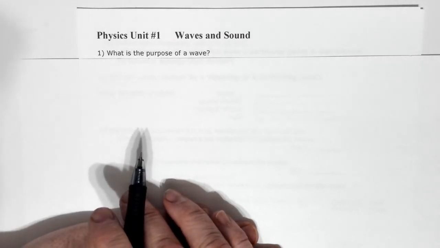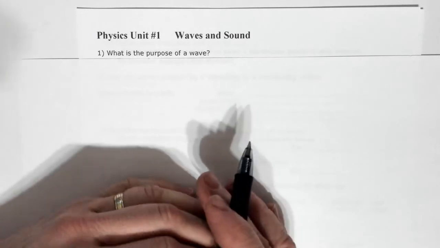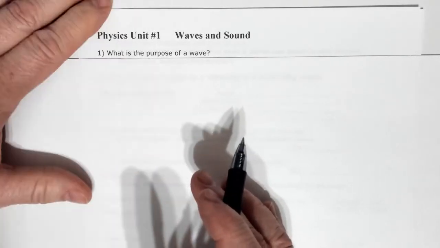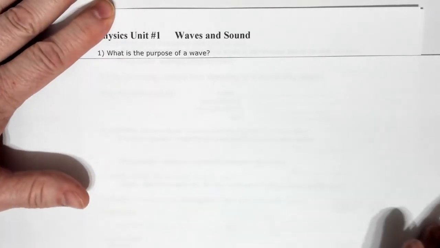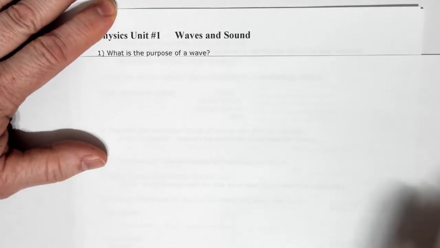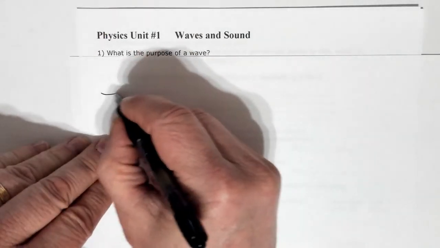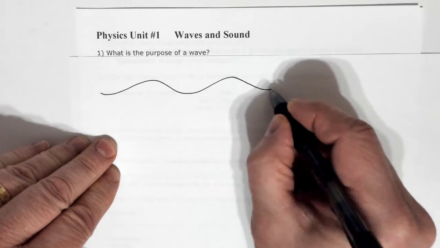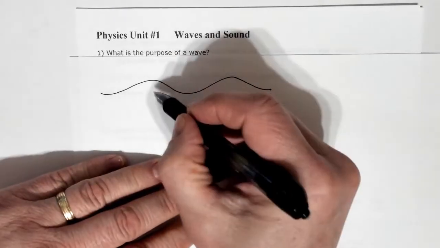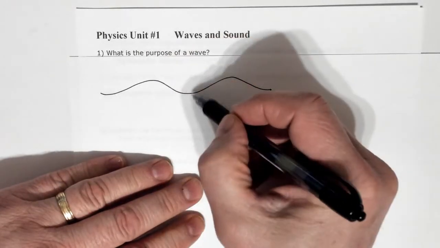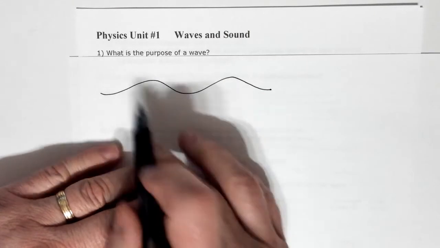First thing we want to start off is what's the purpose of a wave? We know what a wave is. A wave, you can see it on a lake, it's a rise and a fall of the water. And so we have all kinds of waves out there. We've been seeing stadium waves, that kind of stuff. But what it is, the water rises and then falls. Okay? But what's the purpose of a wave?